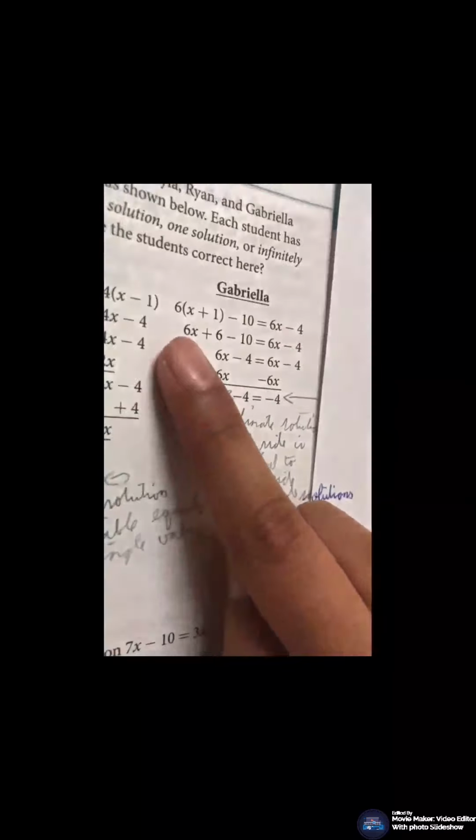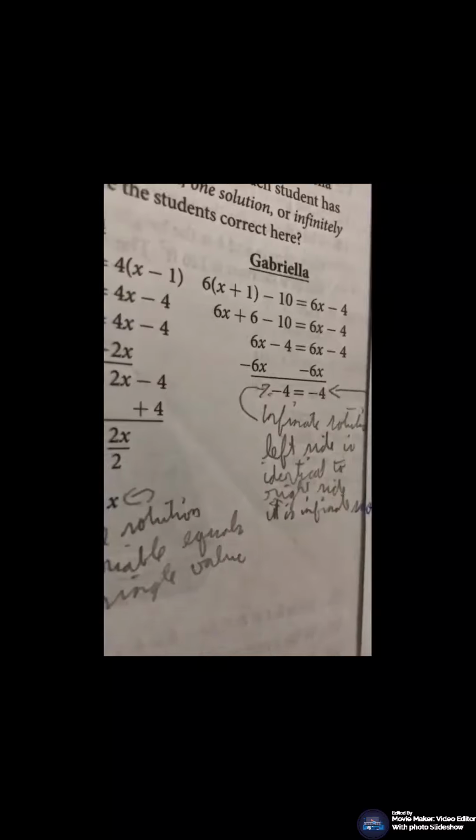So Gabriella's equation is 6(x + 1) - 10 = 6x - 4. In this, first she used the distributive property to distribute 6 to here. Then she got 6x + 6 - 10 = 6x - 4. Then she combined the like terms and got negative 4. Then she got 6x - 4 = 6x - 4.